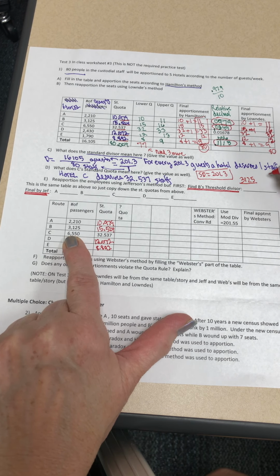And what's this column for anyway? Well, Jefferson's, like the other two, focuses on the lower quota. So this column is for the lower quota. And once I have the lower quota written in for B, I can see that the upper quota would be 16, right? It's just easy. And so the threshold divisor is 195.3 for B. Okay. I'm trying to help you out by giving you this threshold divisor.